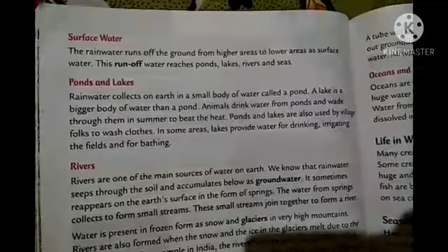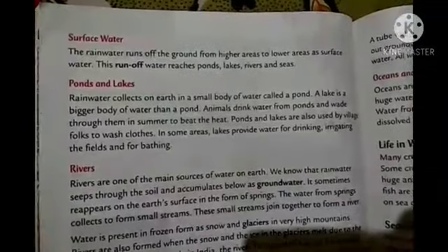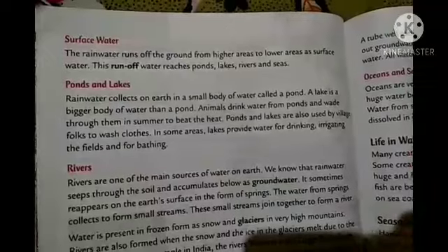Animals drink water from the ponds, because in summer, to beat the heat, animals also need water for their survival. We can take a glass and drink water, but animals cannot do that. So that's why they take water from a pond or lake.